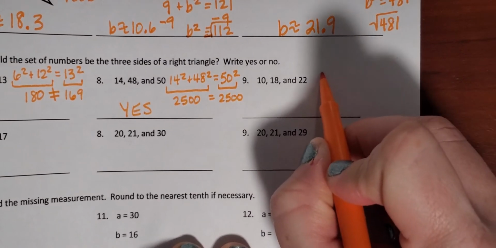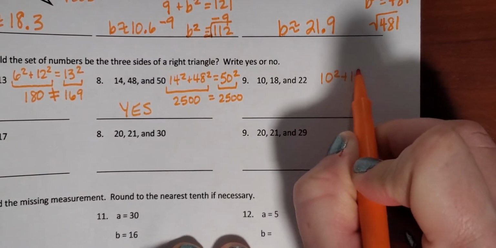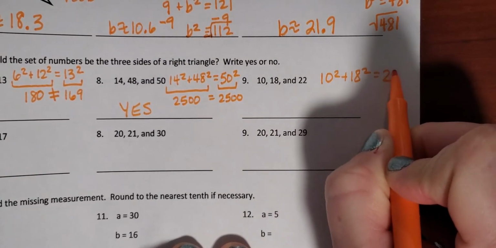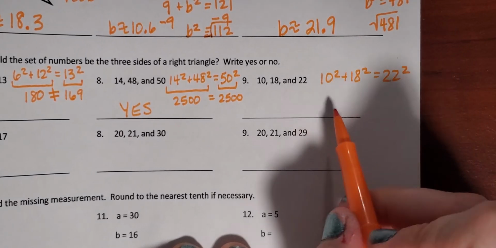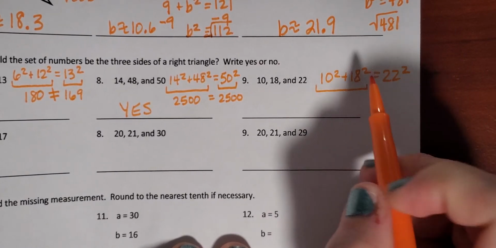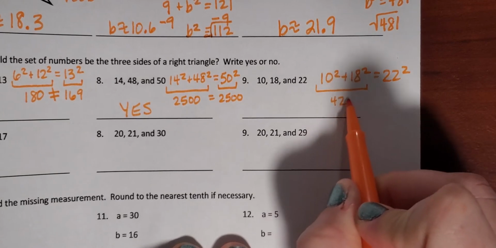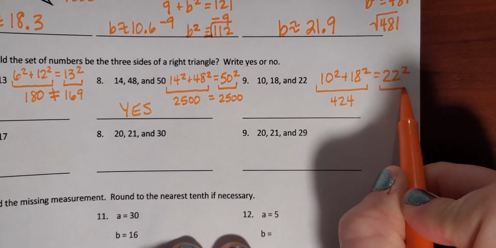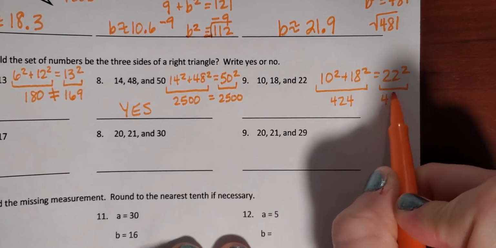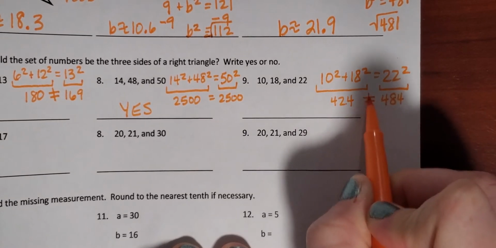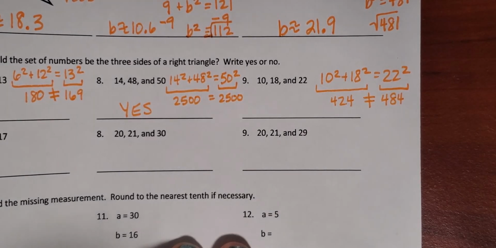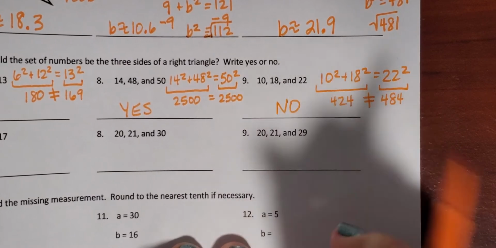Next one, I'm going to take 10 squared plus 18 squared equals 22 squared. If I add these two together, it would equal 424. And if I do this in my calculator as well, I'm going to have 484. Since these two numbers do not equal each other, it would be a no.